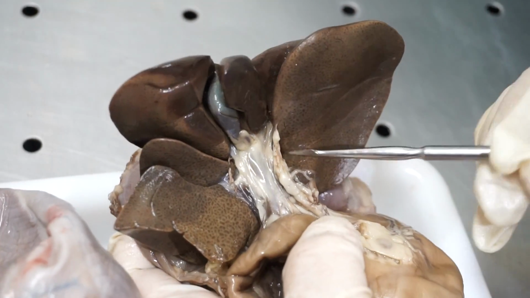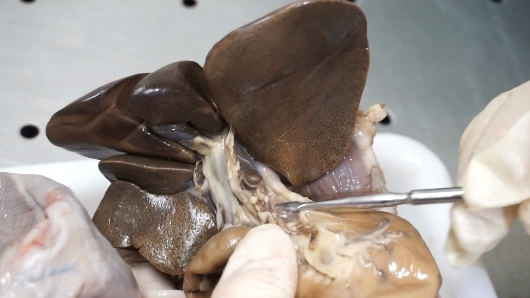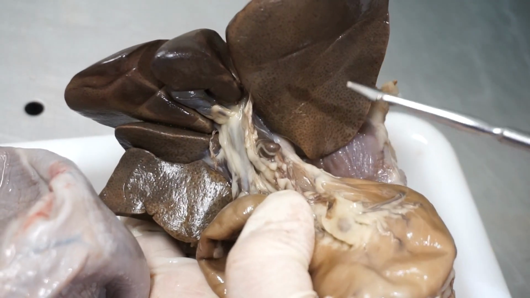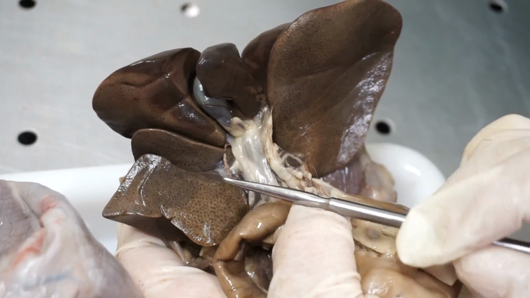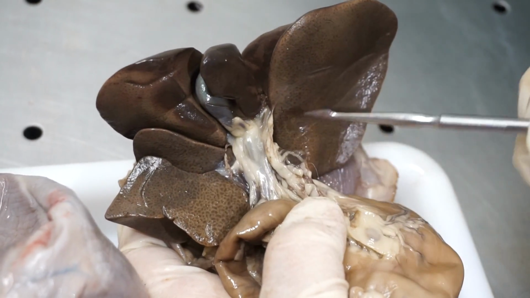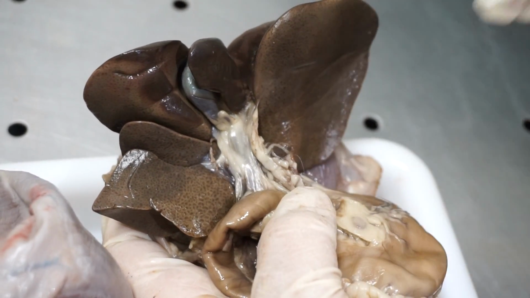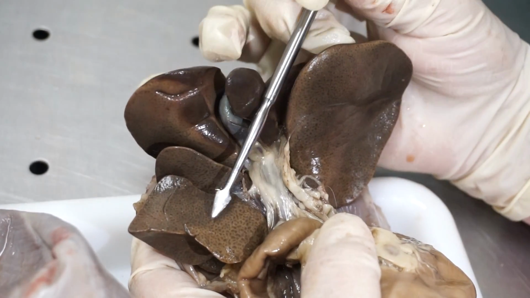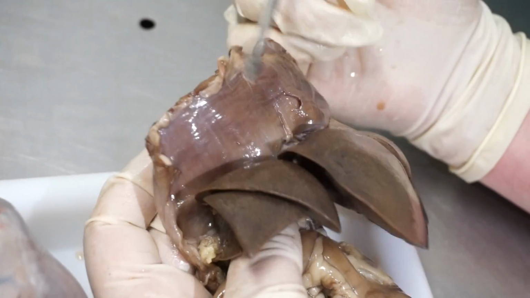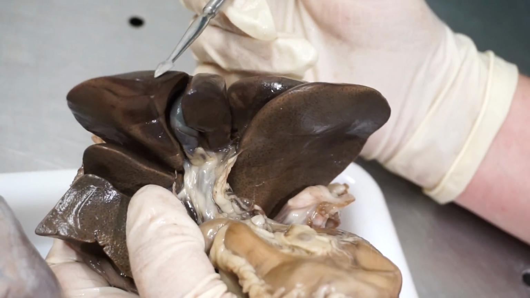And if we cross over to this lesser omentum, or underneath that lesser omentum, this little finger-like piece would be the papillary process of the caudate lobe. So caudate lobe has 2 processes, caudate process and papillary process. If I know then that that is the right, this has to be right lateral, the right medial lobe.